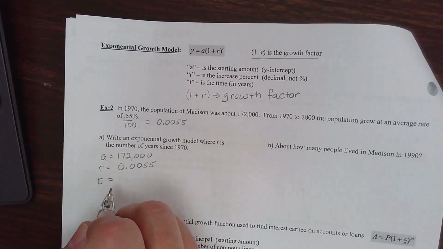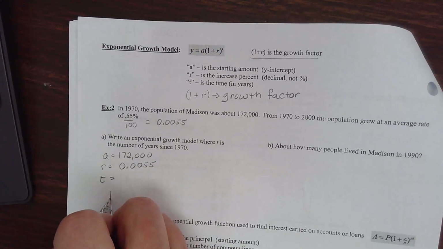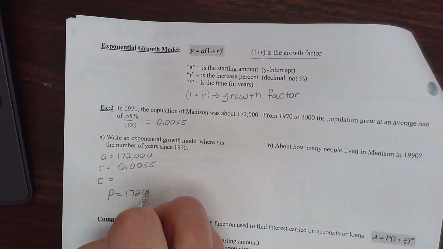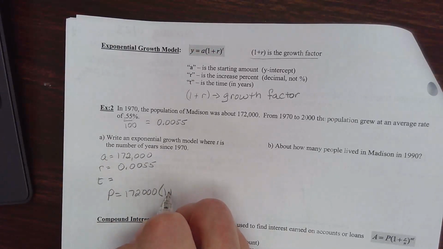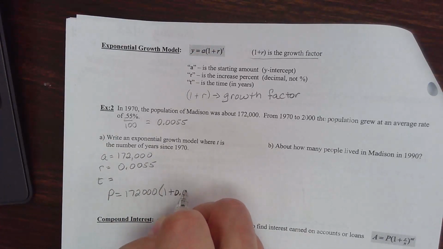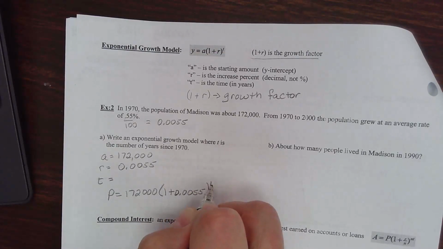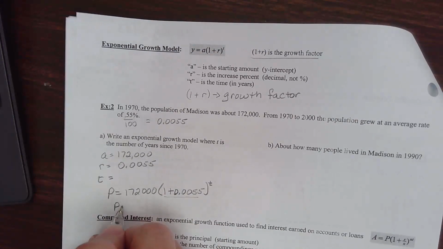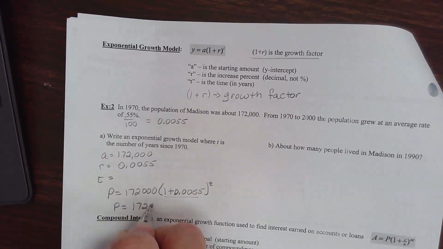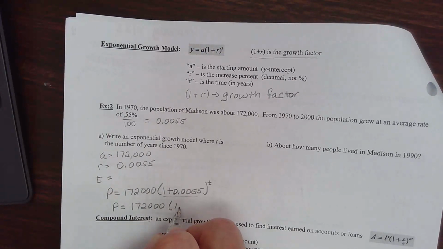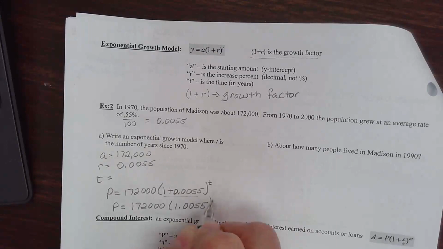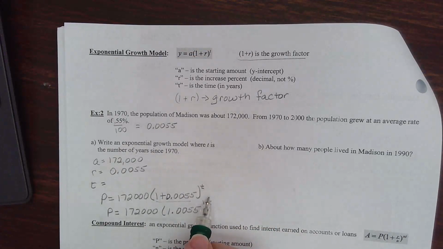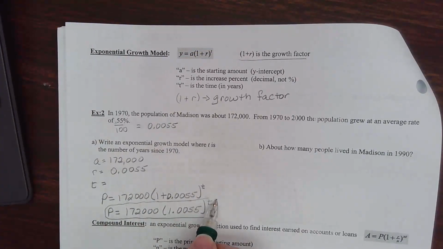Okay. So our P, our population, is going to be the 172,000 times 1 plus 0.0055 to the T. Okay. When we add this together, it turns into P equals 172,000 times 1.0055 to the T. How about T, not 6? Where did 6 come from? Okay, so this is our final equation that we can use to calculate.